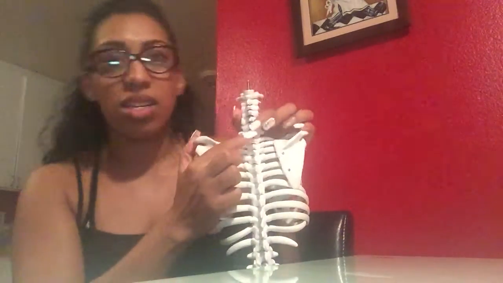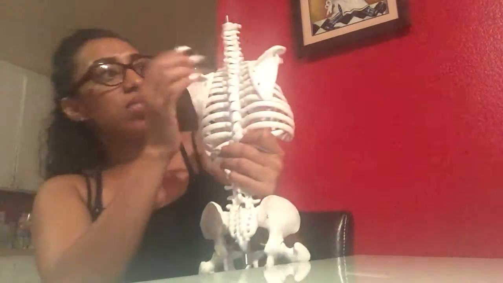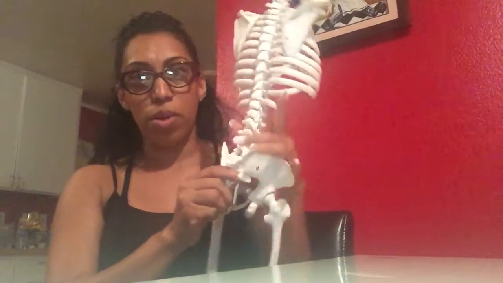The spinous process is this little bone. The transverse process would be here, and the intervertebral foramen is in here. You can see it, and the body of the vertebra would be this area. There are 5 lumbar vertebrae. The sacrum has 5 as well, and the 5 vertebrae are fused to form that bone.